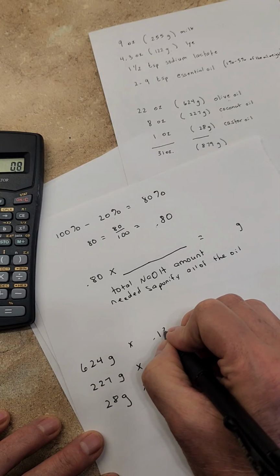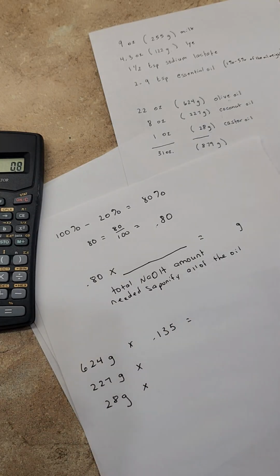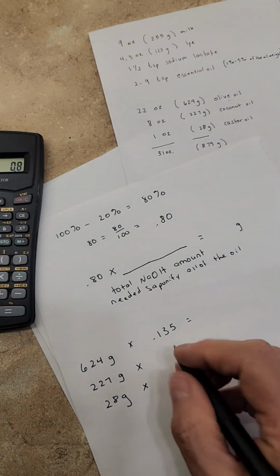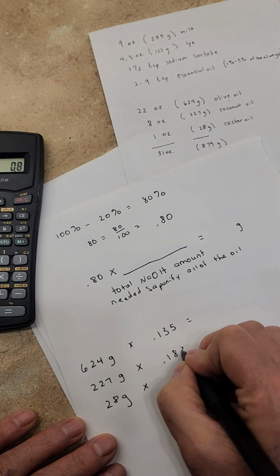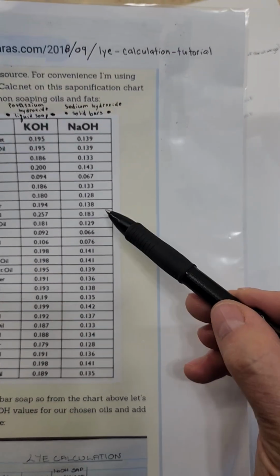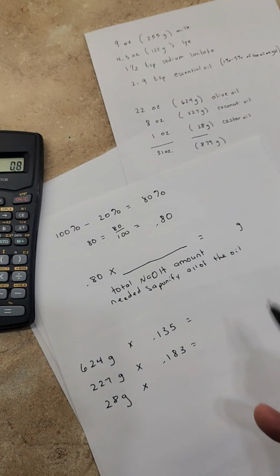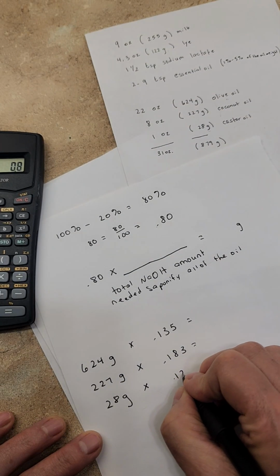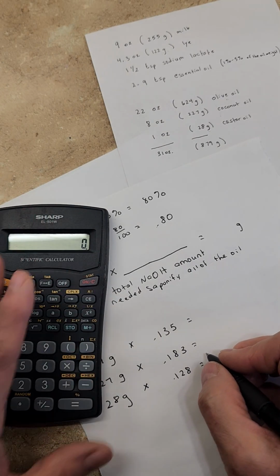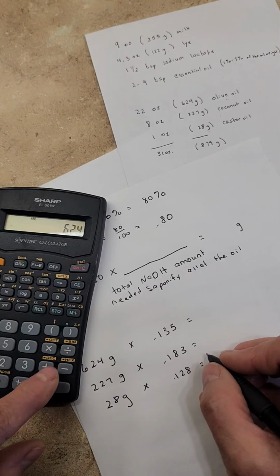We'll put that in right here. Coconut oil, 0.183. Castor oil, 0.128.